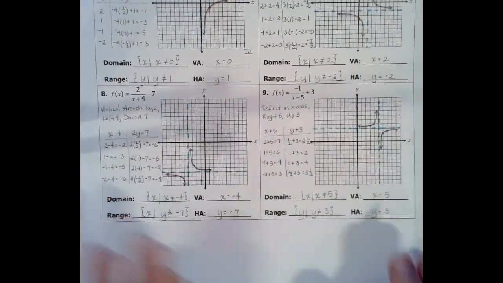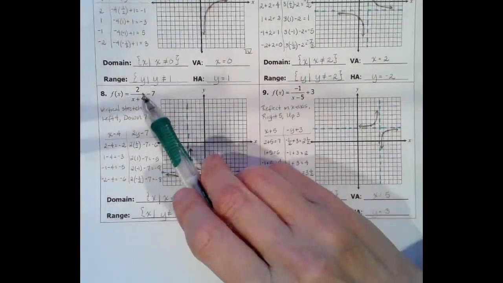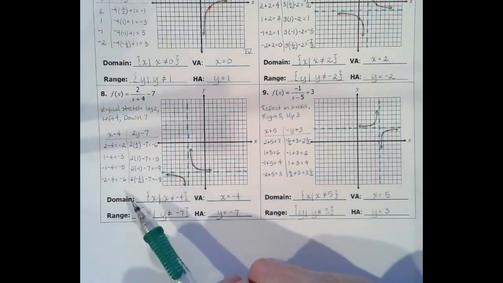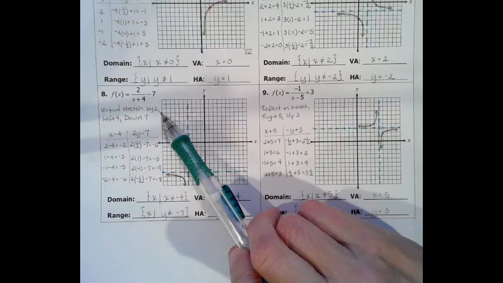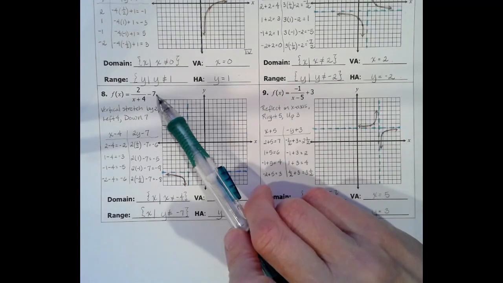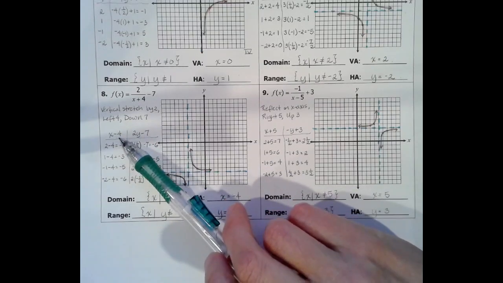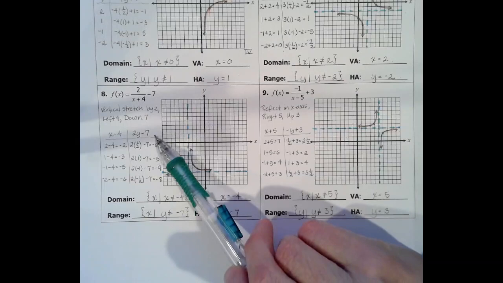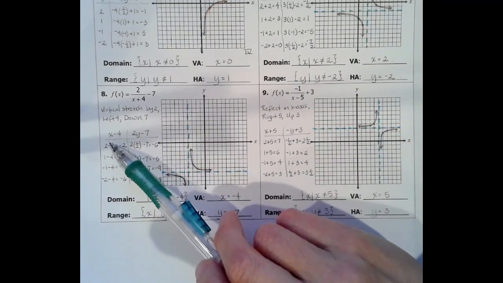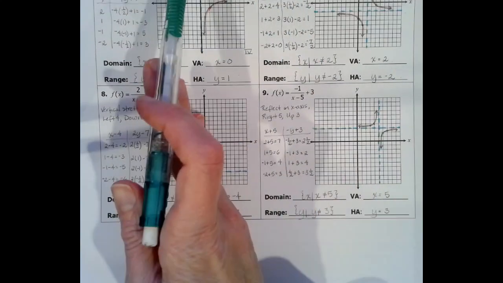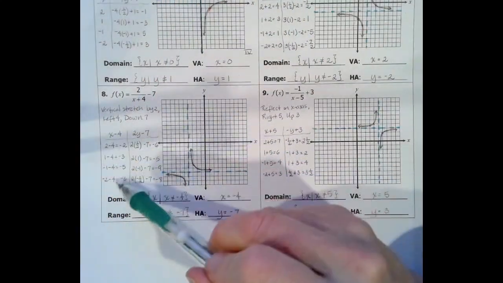All right, 2 more to go and then we're done. So I've got 2 divided by x plus 4 minus 7. So let's identify what's going on here in terms of transformation. It's vertically stretched by 2. We're going to go to the left 4 and we're going to go down 7. So left 4 is going to affect the x values, while the stretch and the movement downwards will affect the y values. So we're going to take our parent points, and since we're going to the left 4, we need to move everything to the left. So we're going to subtract 4 from each of those values.